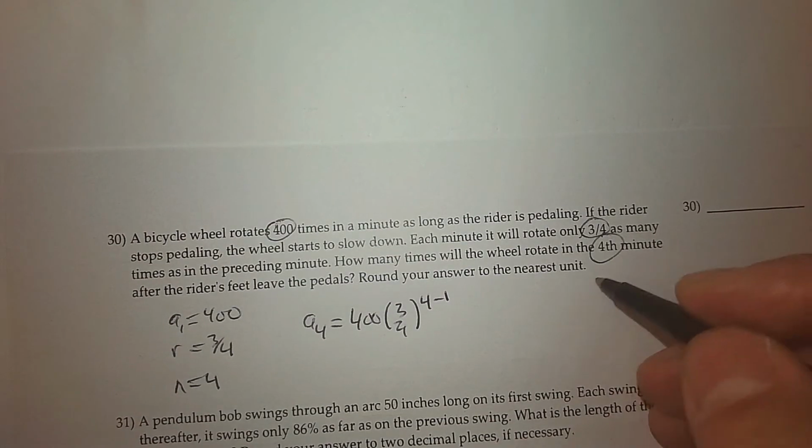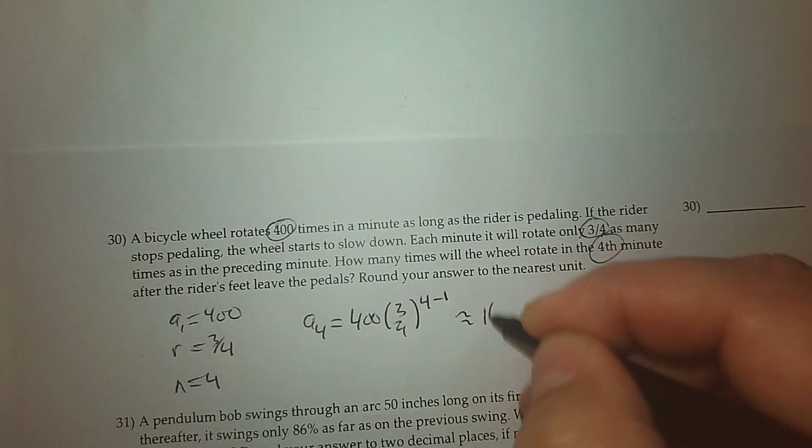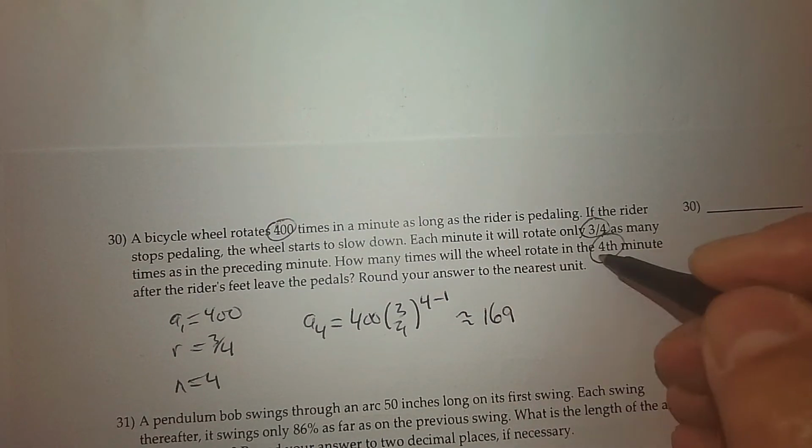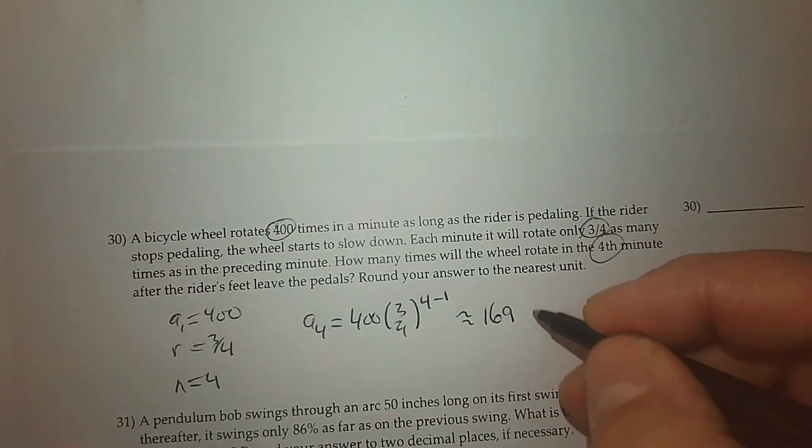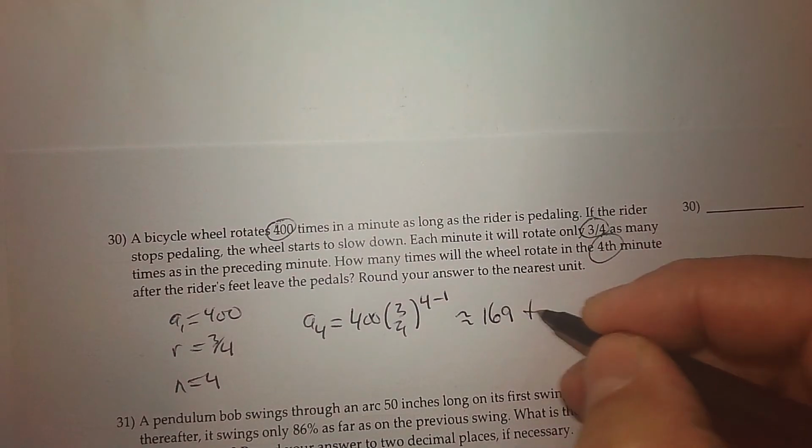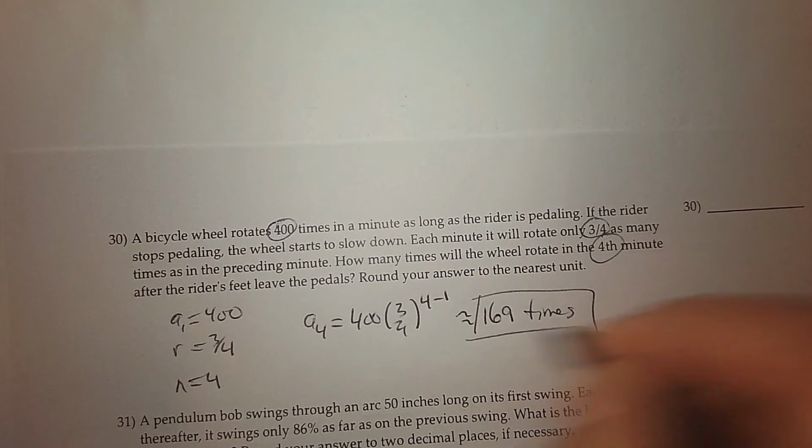Round to the nearest unit, so that would be 169. So how many times does the wheel rotate? And the answer is the wheel rotates 169 times during the 4th minute.